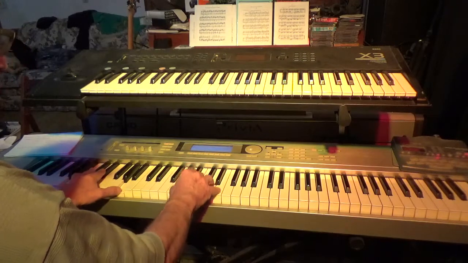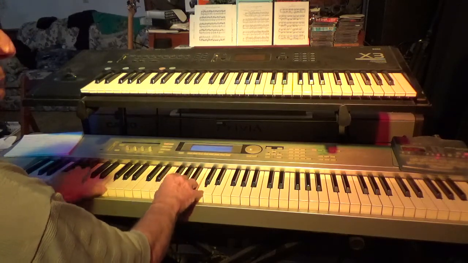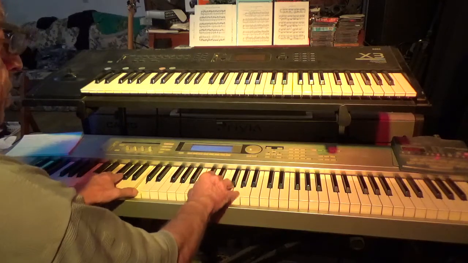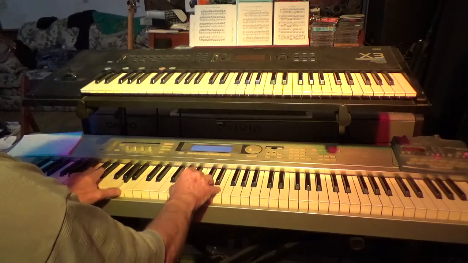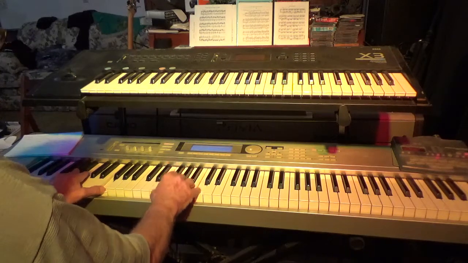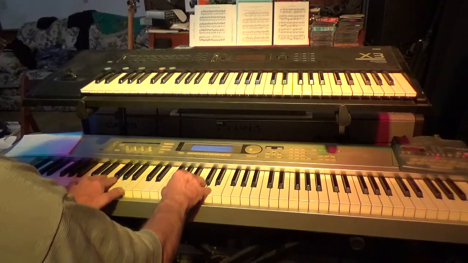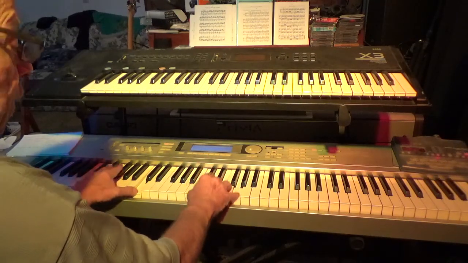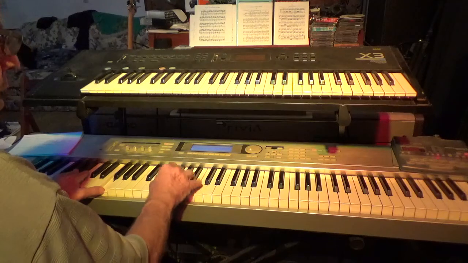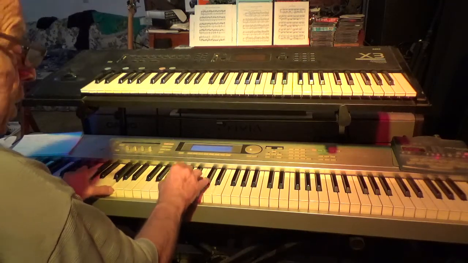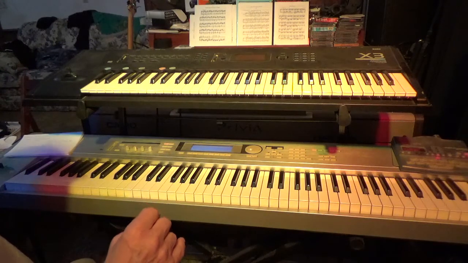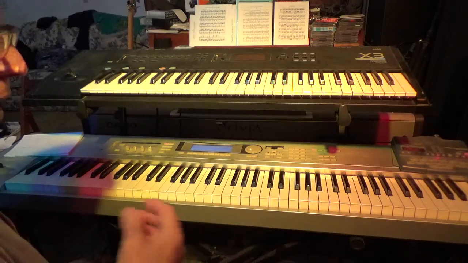First measure, second measure, third measure, fourth measure. 1, 2, 3, 4. 1, 2, 3, 4. 4 counts per measure, or 4 beats per measure. A beat and a count are the same thing.